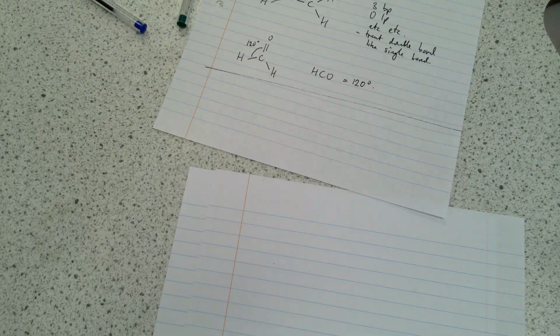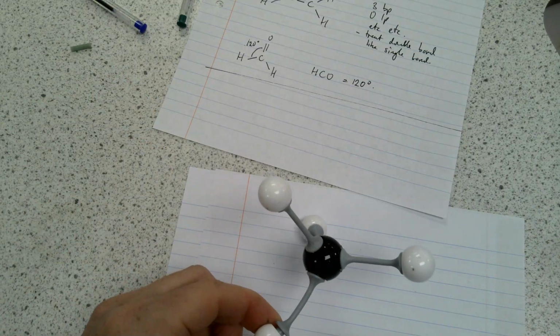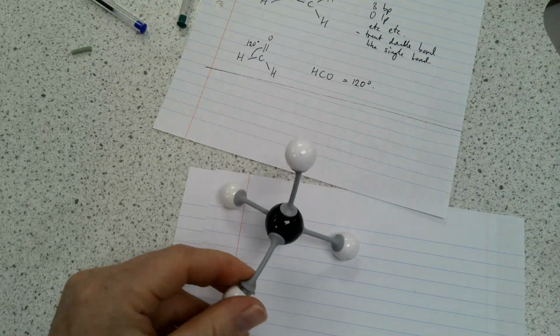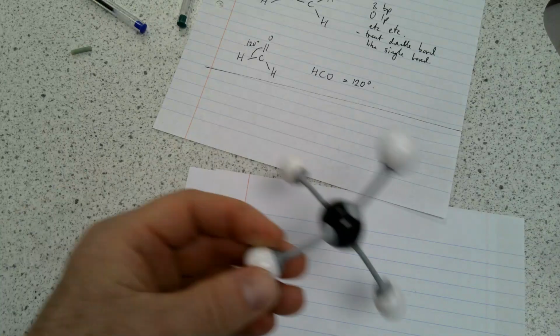One final way to see this quite nicely is this model here, which has got it all tetrahedral like that. You can see that shape. So that's what we're about to move on to now.